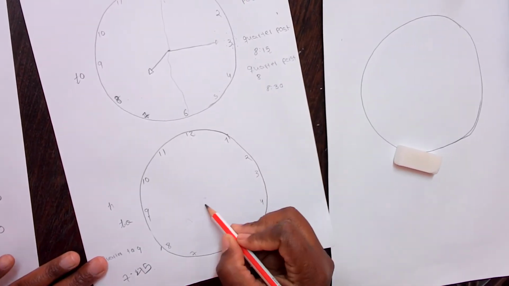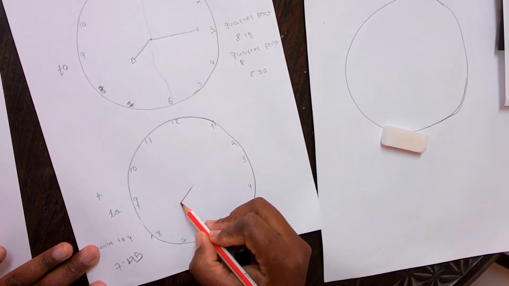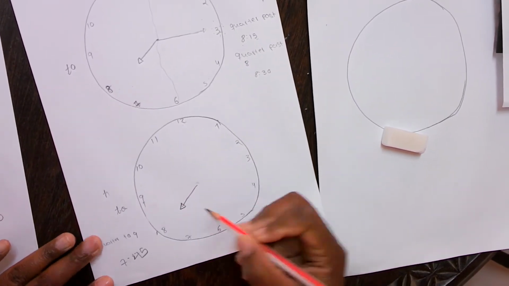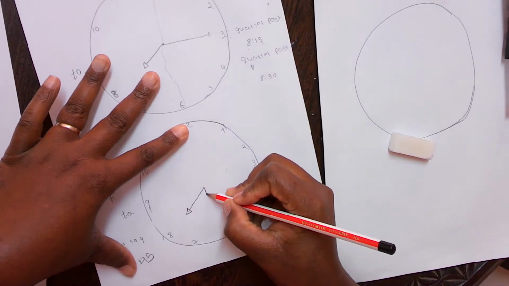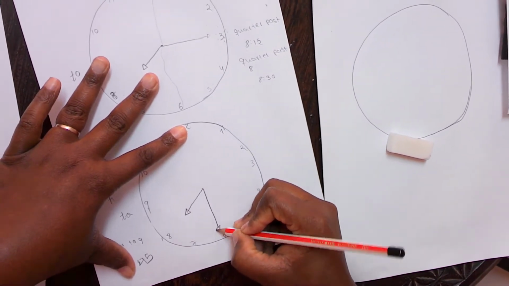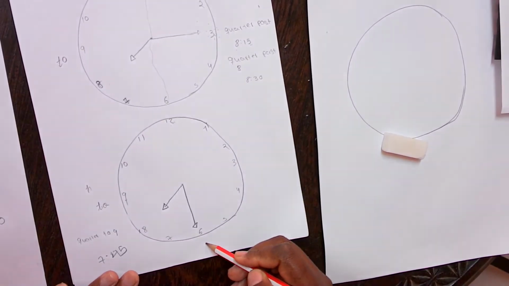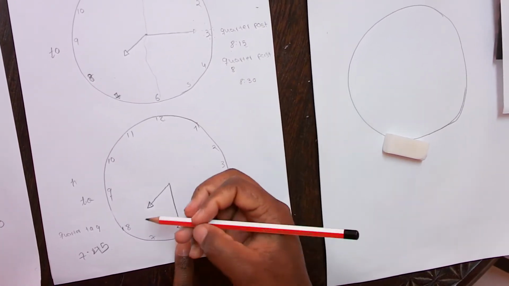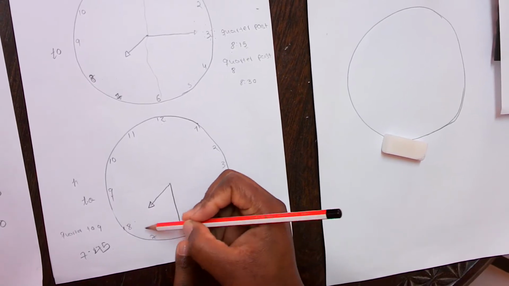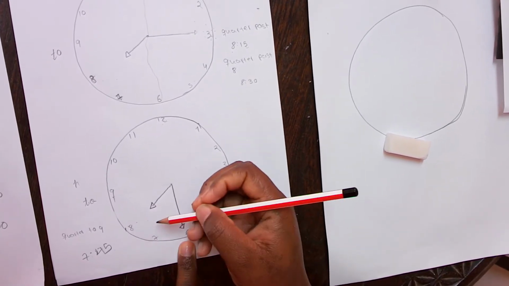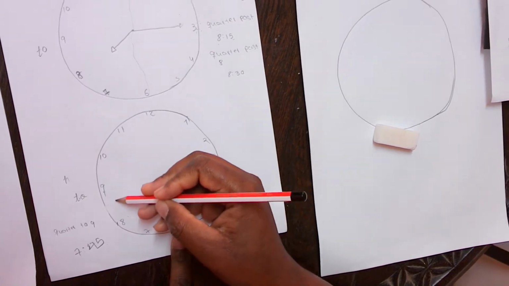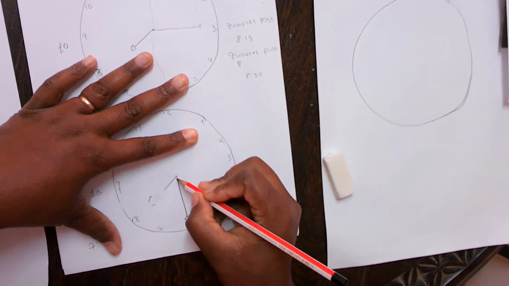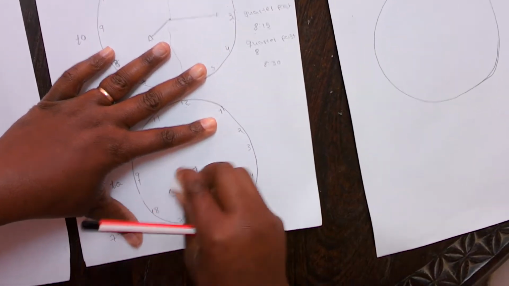When we have, for example, here the long hand, so the short hand pointing to 8, and the long one pointing to 6. So here we'll say it is what? Half past 7. Okay, it is half past 7, because we should make sure that we are looking well at the hand.